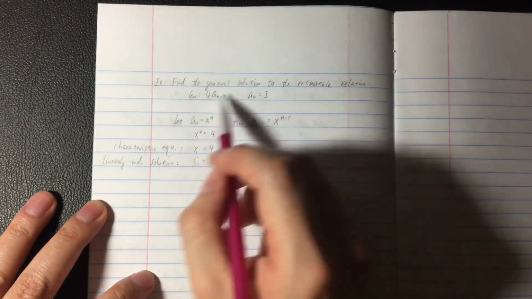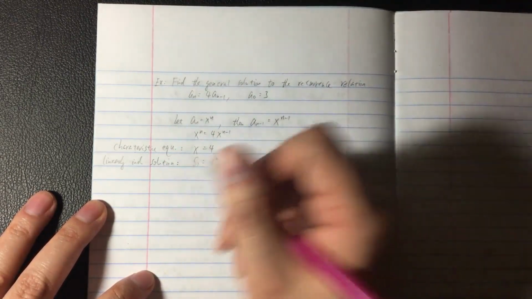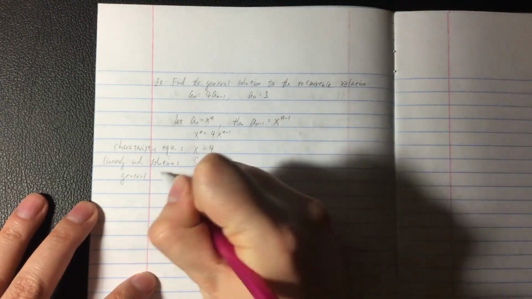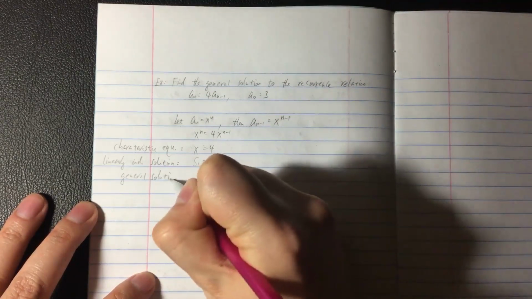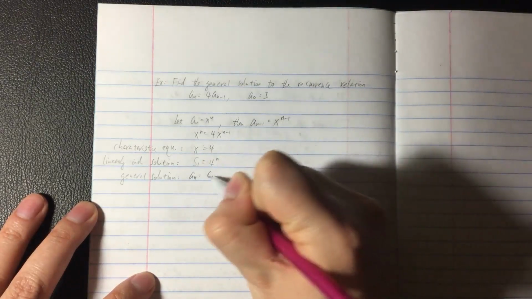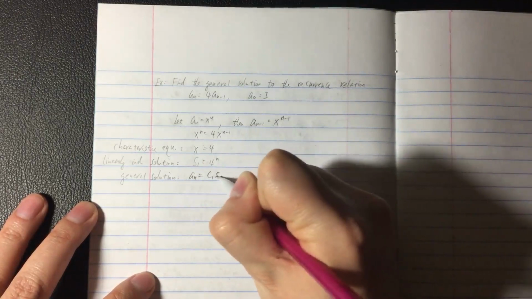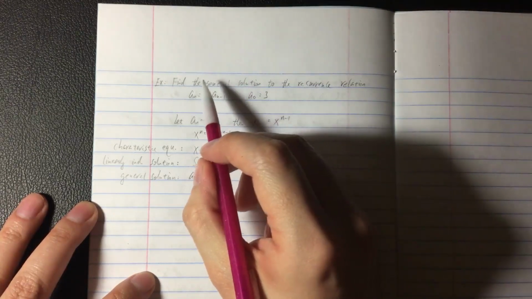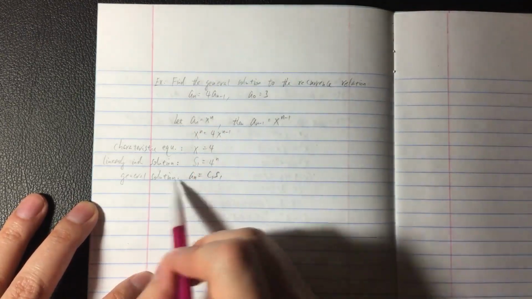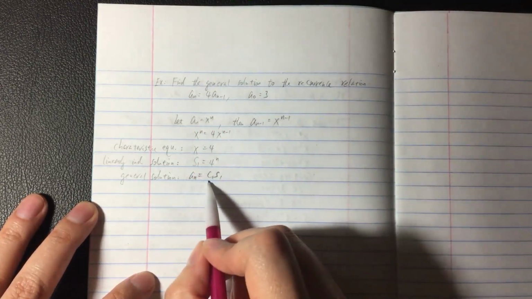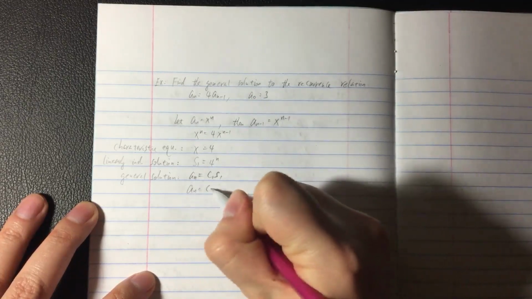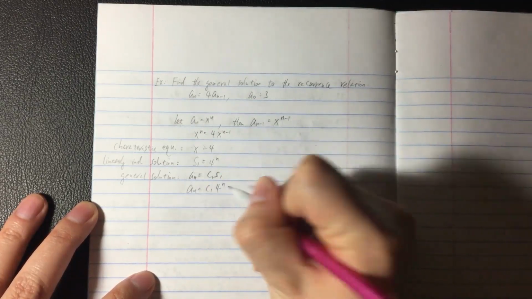So the general solution has the form a_n equal to c1 times s1, and s1 is 4 raised to power n.